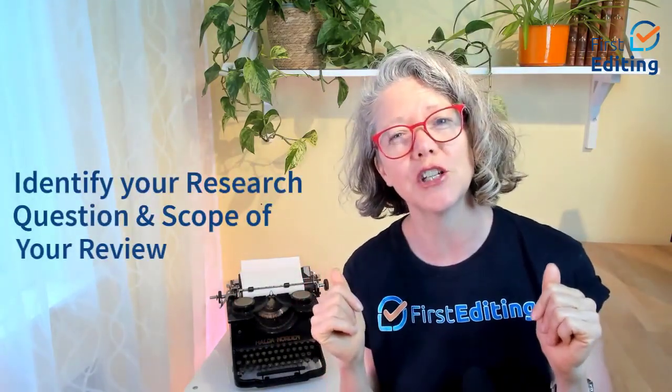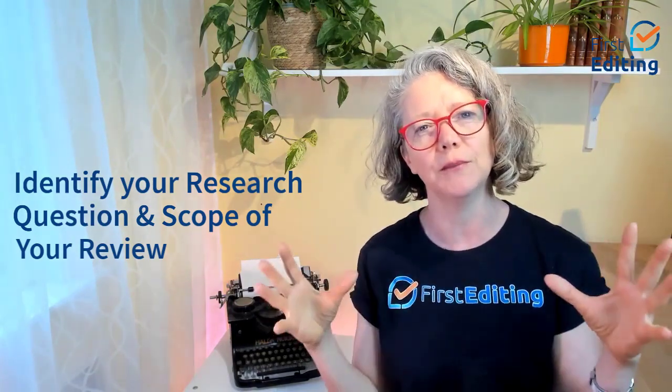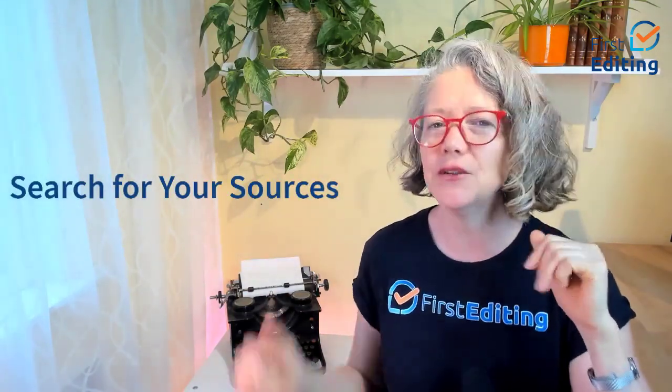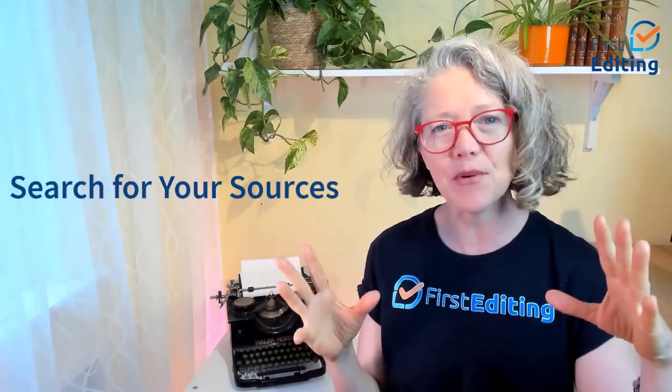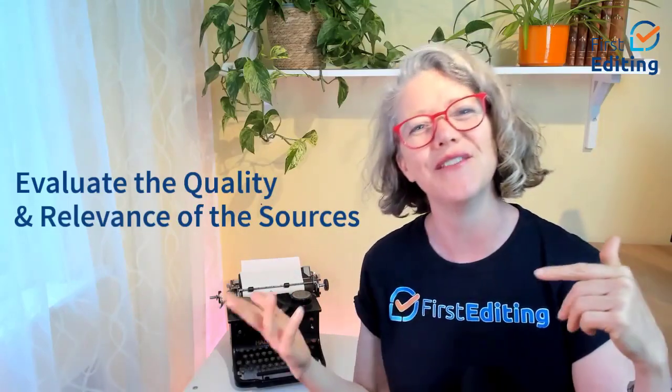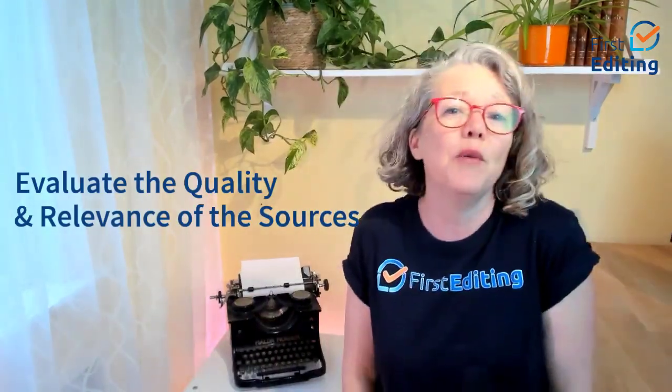So step one is to identify your research question and the scope of your review. Easy enough, right? Well, the trickier bit comes with step two, which is searching for your sources. You can use various databases, libraries, and search engines to find all the relevant information. And next, you'll evaluate the quality and relevance of the sources you found. Some will be better than others, so be aware of that and try to assess this based on credibility, reliability, validity, and also based on how recent they are.